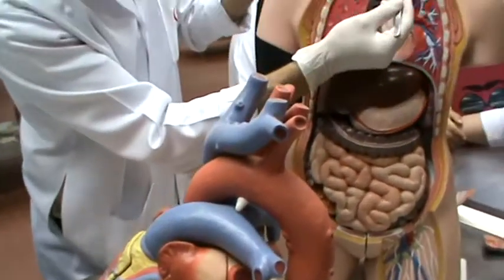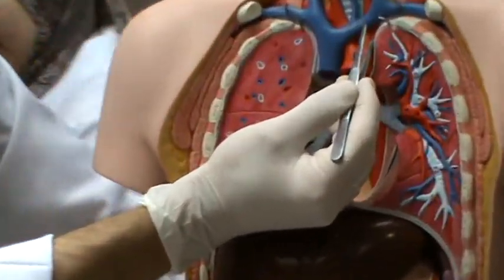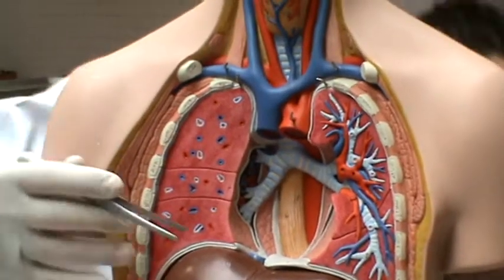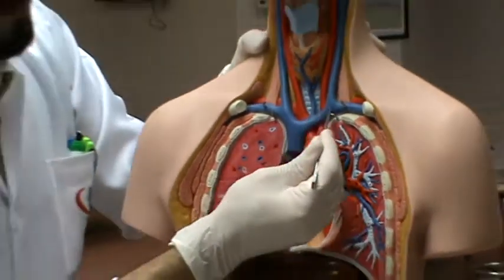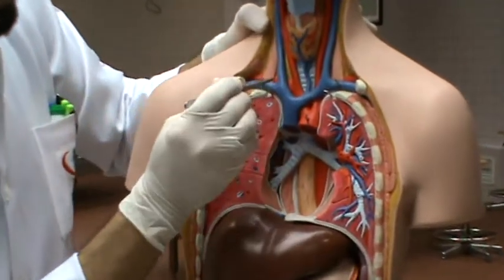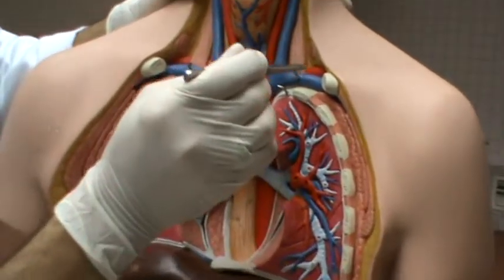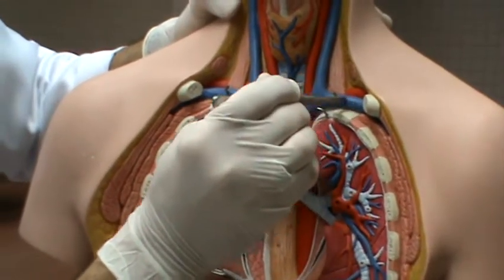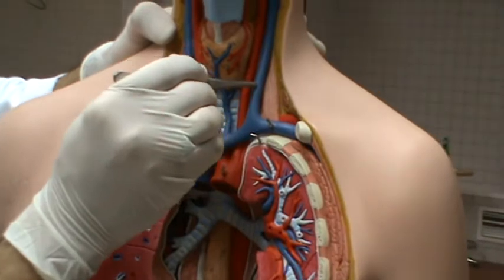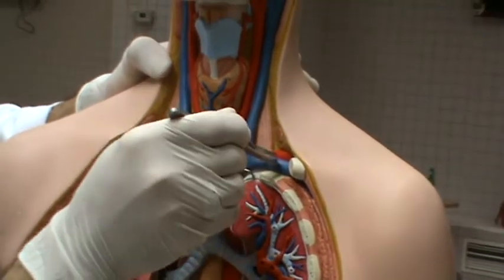Now that means this is a left brachiocephalic, right? This is left brachiocephalic and this is right brachiocephalic, in which either left or right, those are formed by the union of left or right subclavian and internal jugular. Internal jugular and subclavian.